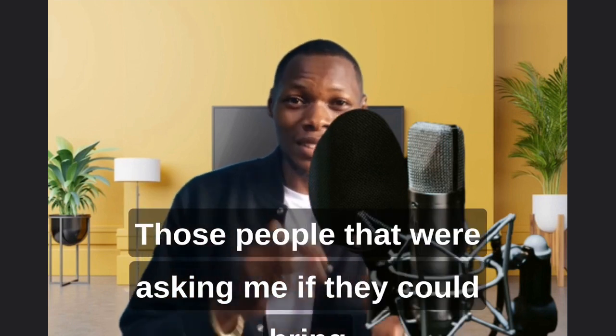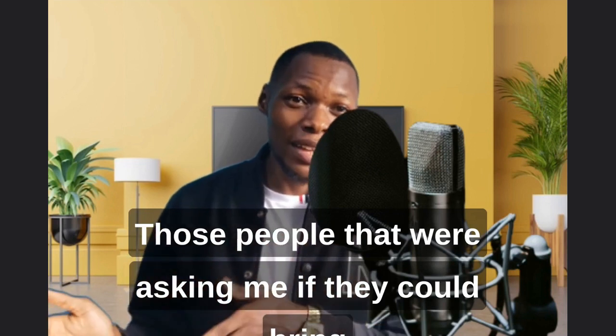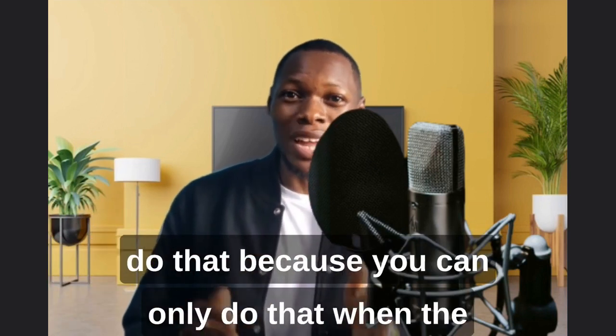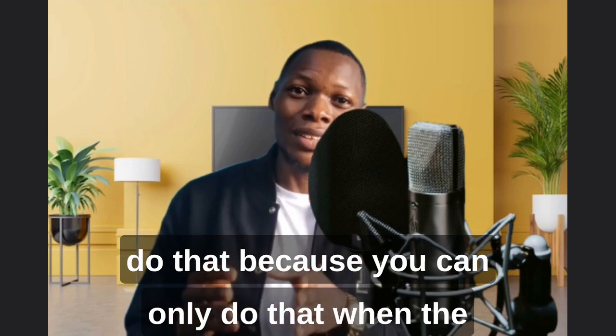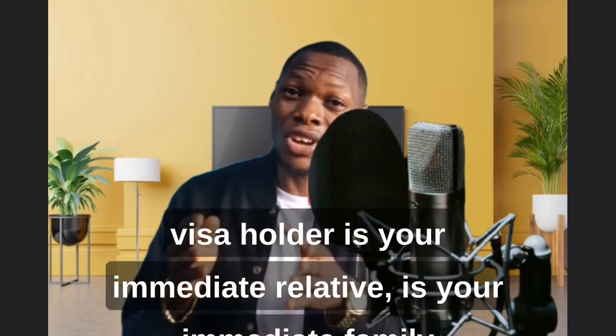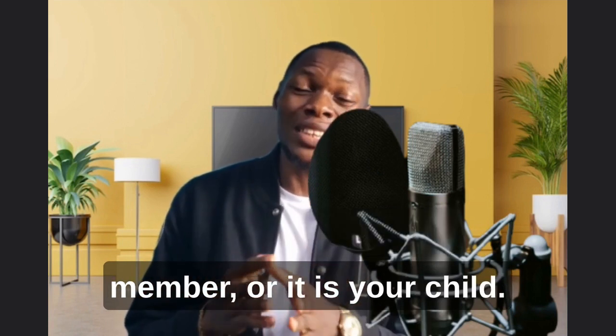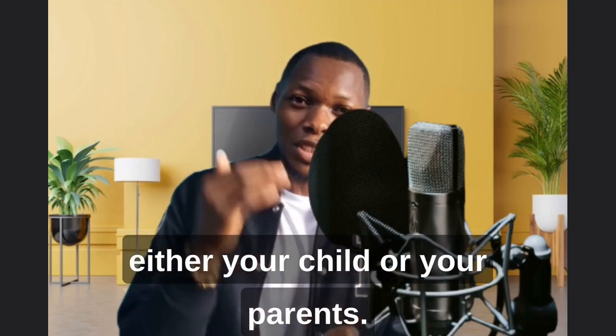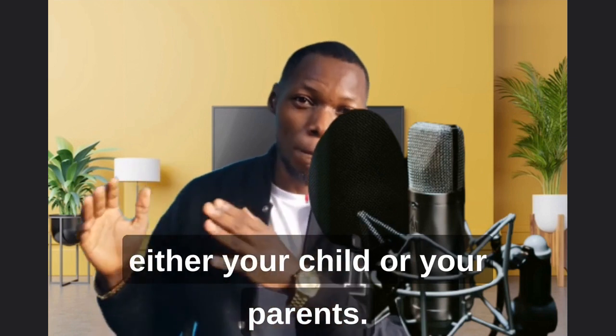Those people that were asking me if they could apply to meet their brothers in the UK or their cousins in the UK, you cannot do that because you can only do that when the visa holder is your immediate family member. The visa holder is supposed to be either your child or your parents. So parents can also come in.